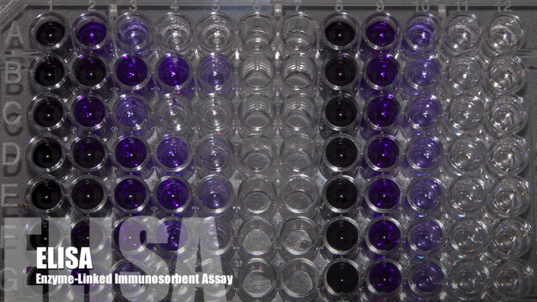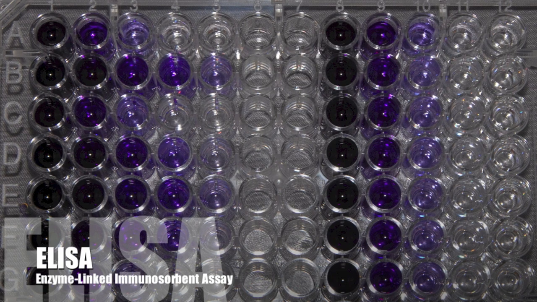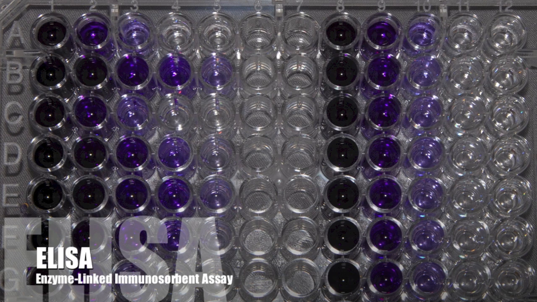This experiment is an introduction to enzyme-linked immunosorbent assay, also known as ELISA. This method is used to detect the presence of a certain substance in a liquid sample. In this module, we will be simulating the detection of an STD.